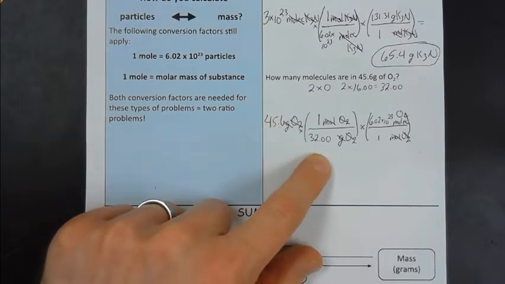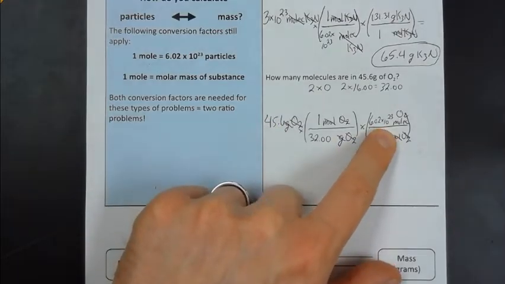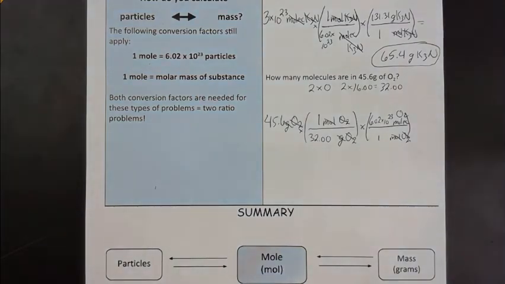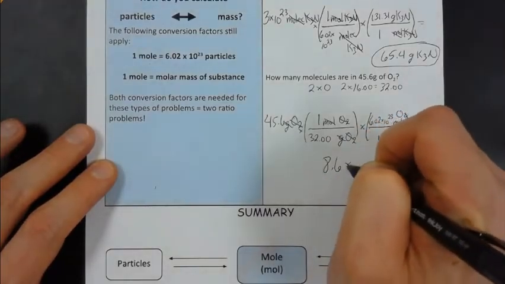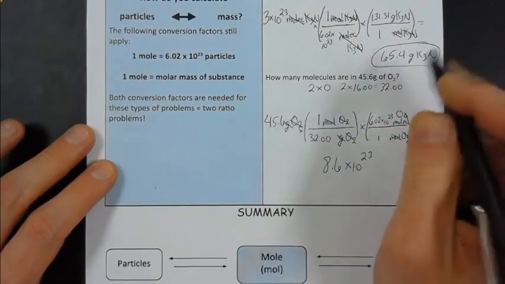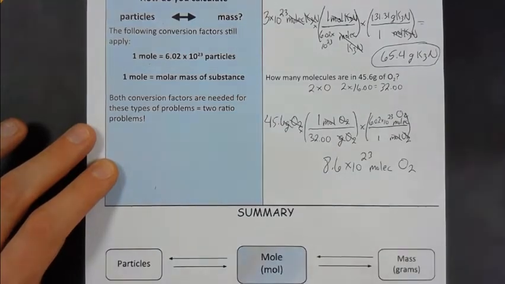45.6 divided by 32 times Avogadro's number, 6.02 times 10 to the 23rd. So in our calculator, we'll start with the division and then multiply with parentheses by Avogadro's number, and we get 8.6 times 10 to the 23rd molecules of O2.